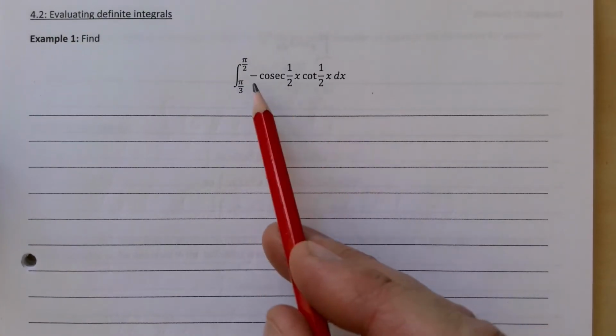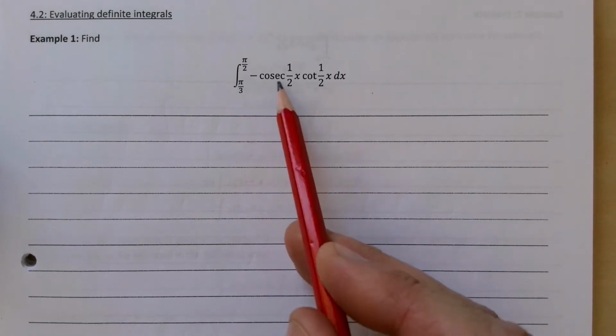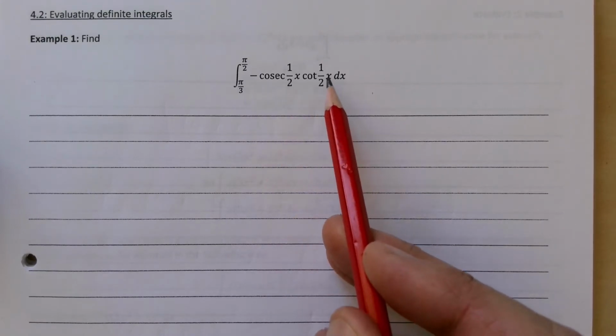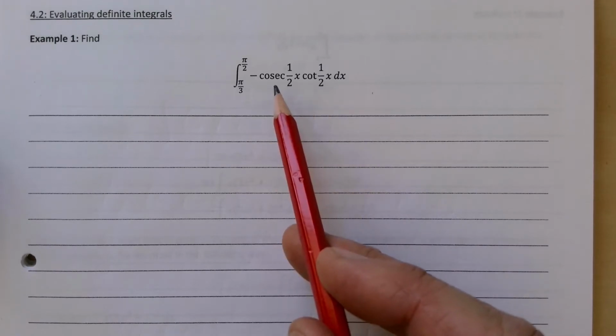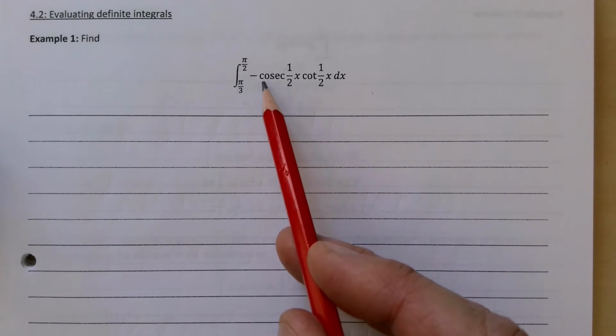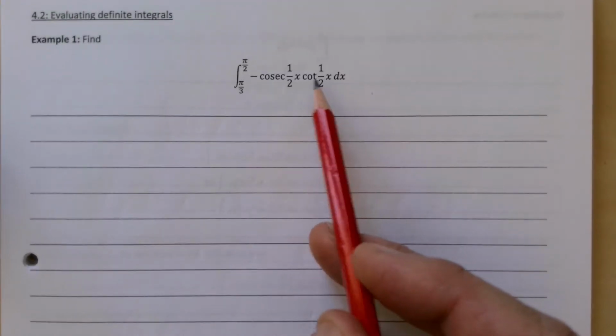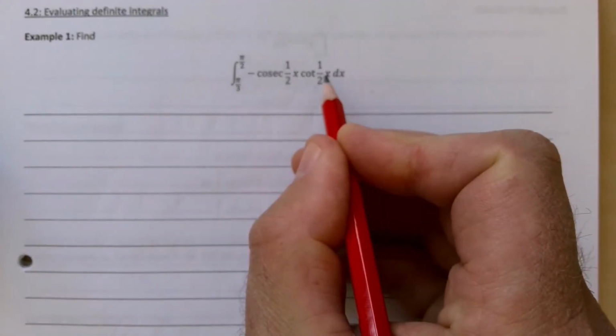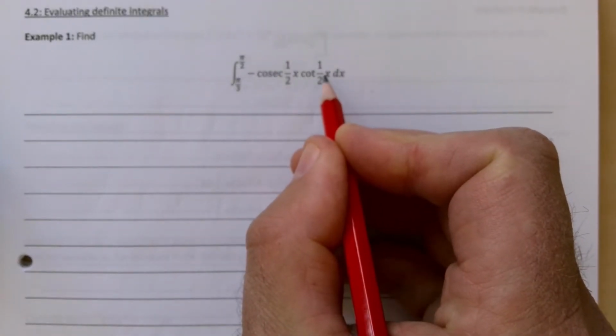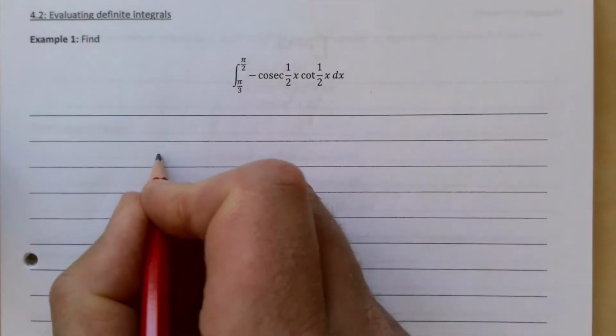Again, it's a fairly complicated looking one, minus cosec a half x cot a half x. However, hopefully we remember, or can look from our formula book, that if you differentiate cosec x, you do indeed get minus cosec x cot x. So we can manipulate it in that sense. So we can write this as, in fact, this goes straight into integrating.